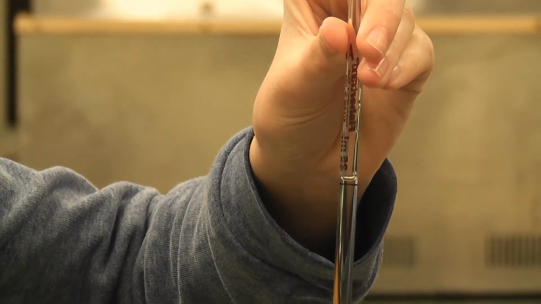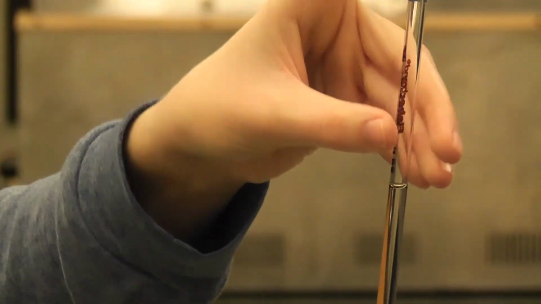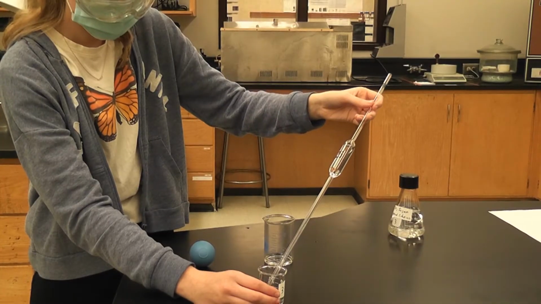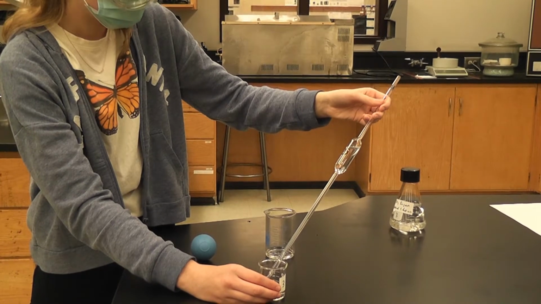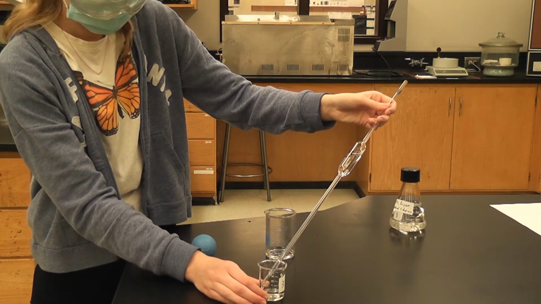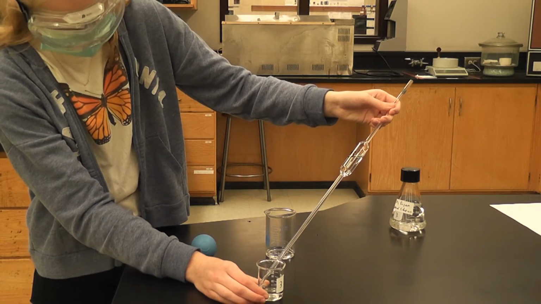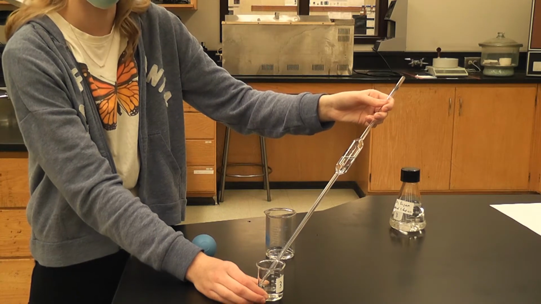And then this is right on the red line. There we go. Okay. It's going to take a little longer with the more concentrated solutions.